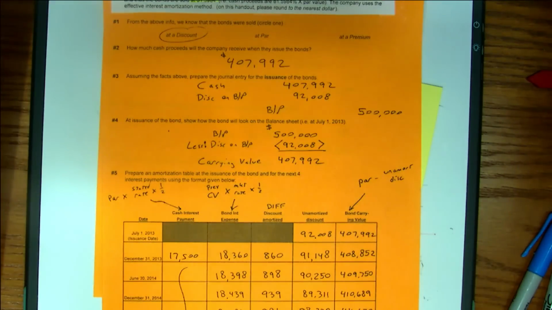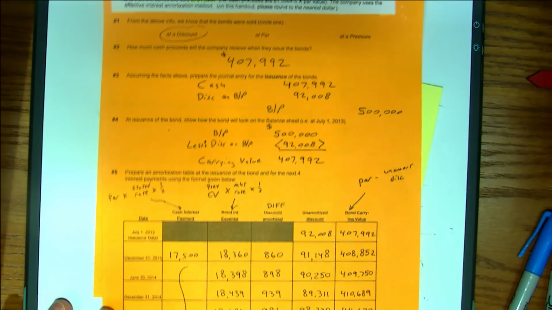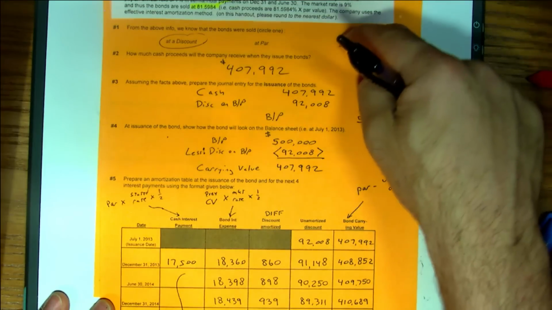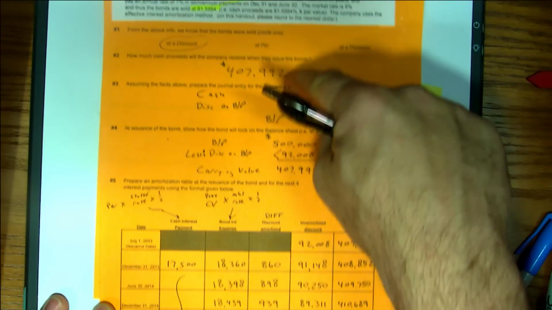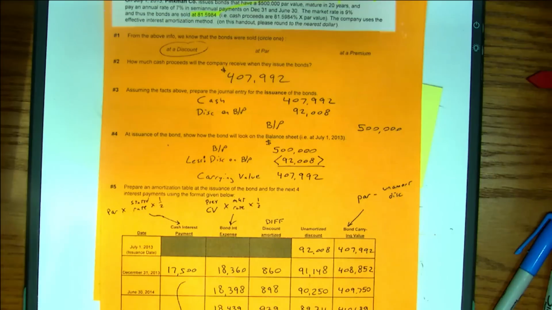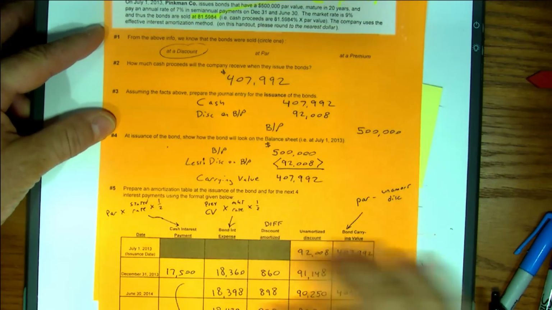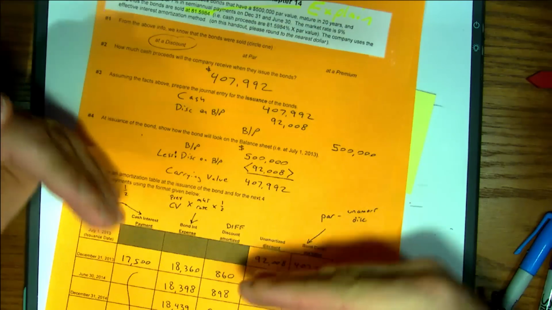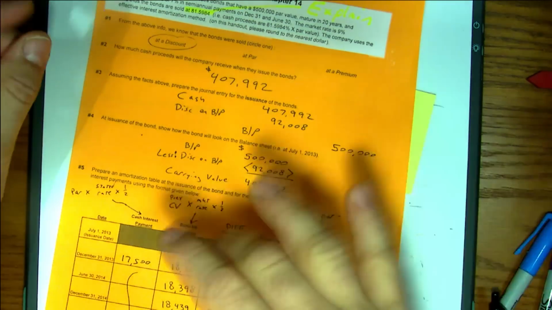But some of these handouts, I ask things in the same order. I ask, what do we issue it at? What's the cash proceeds? What's the issuance journal entry? You know what I'm saying? Read the test carefully, because I think I ask them in a different order, or I don't ask as many questions, so I've gotten rid of some of them.